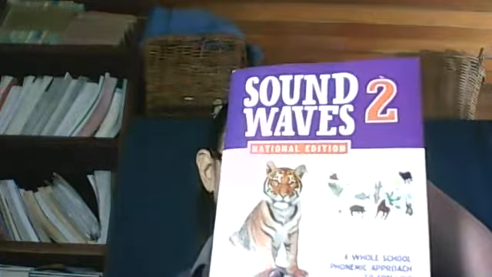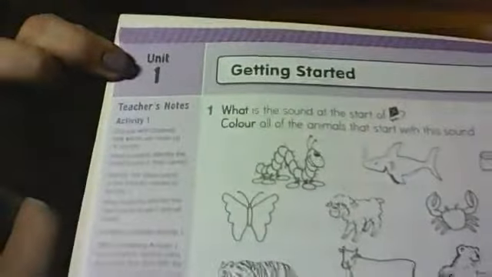We're going to be learning about sound waves and how to use our Sound Waves book. The book that we're going to be using is Sound Waves Book 2. Let's get that out now. Here we are, Sound Waves Book 2, which looks just like this. And we're working on page 6 at Unit 1. I'll put that up there where you can see nice and clearly.